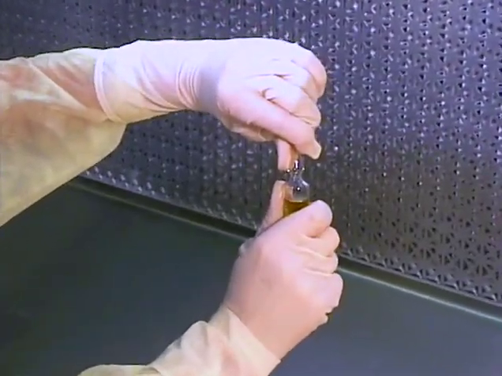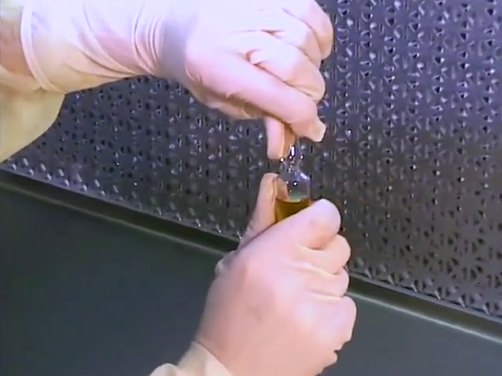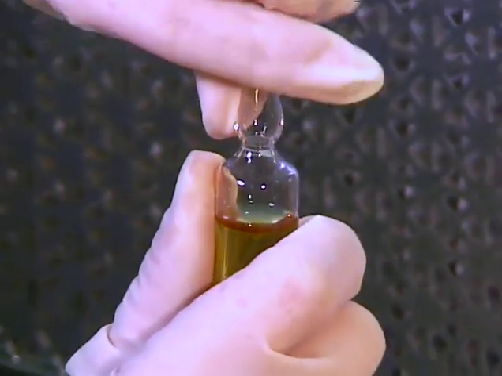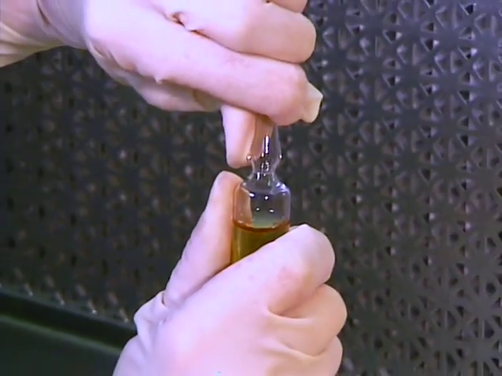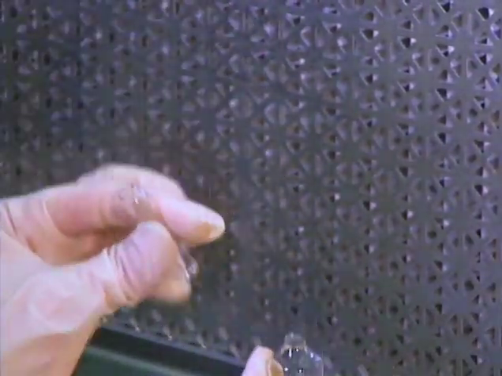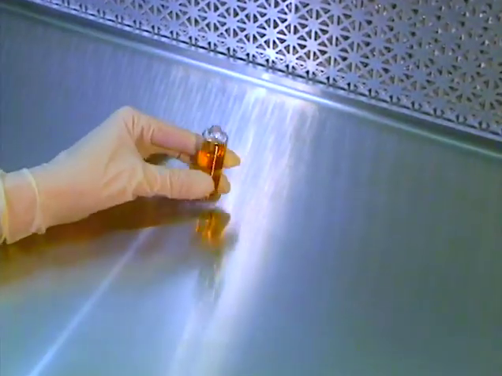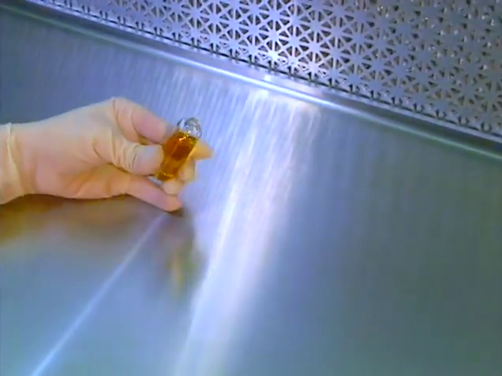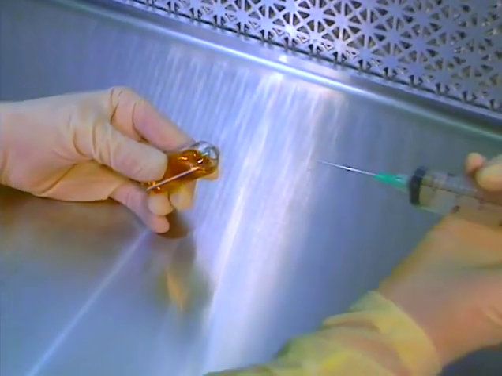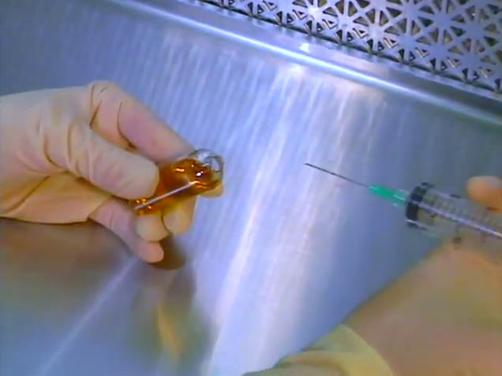Point the ampule toward the side of the hood so that no fragments of glass will fly into the HEPA filter or at the operator. While pulling upward and back on the top, slowly increase the pressure applied by the thumbs until the ampule just pops open. Place the ampule on the work surface, holding the base with one hand. Draw up the contents immediately to minimize exposure to airborne contaminants.